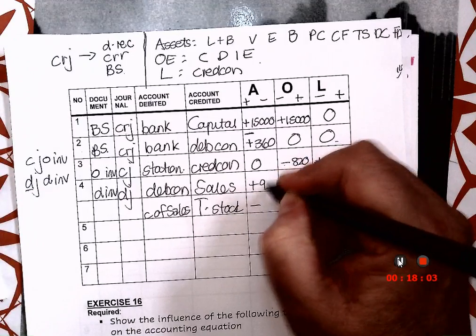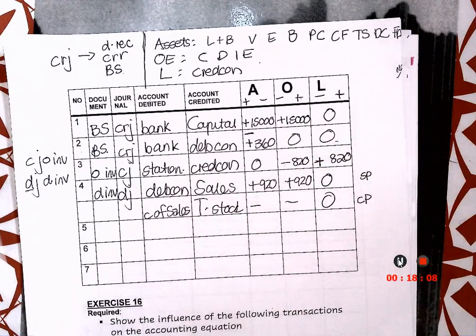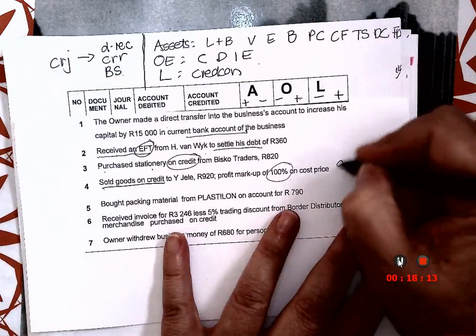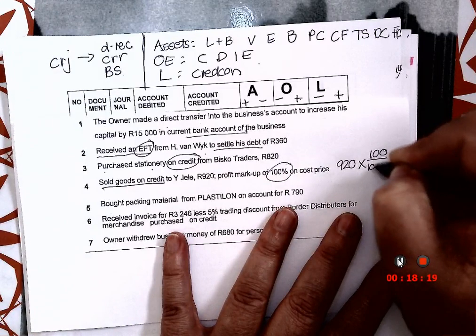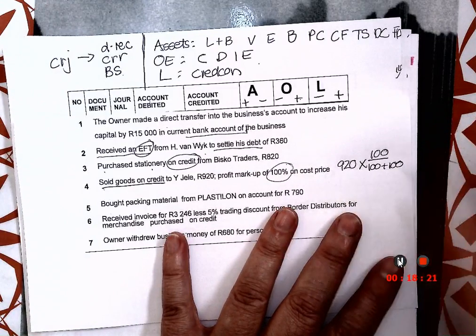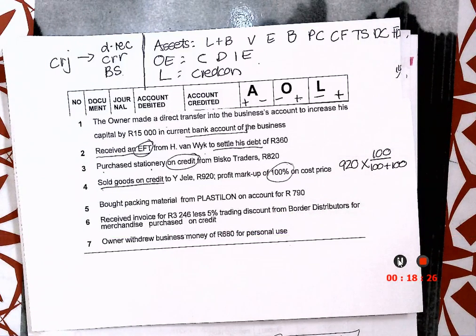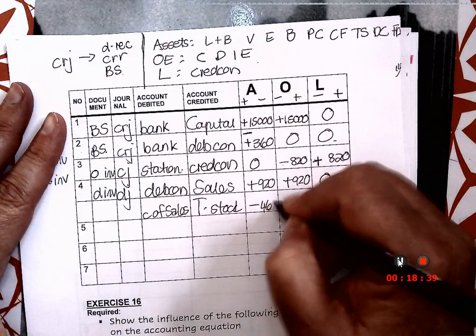So, what was the sales price? Can you see? 920. Now, what is the cost price? They say the markup is 100. So I'm going to say 920 times 100 over 100 plus the markup. Can you see it's going to be 200? So whenever the markup is 100, the cost price is literally half. So it's going to be 460.